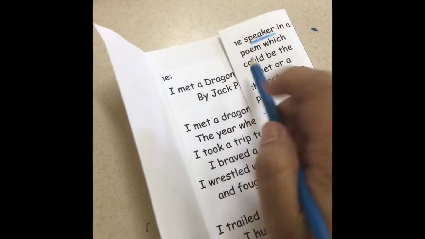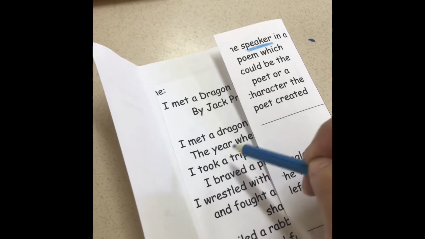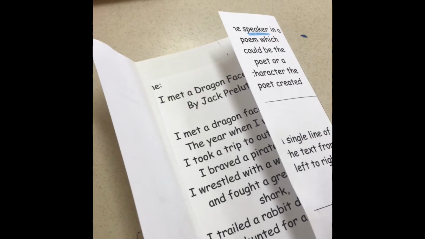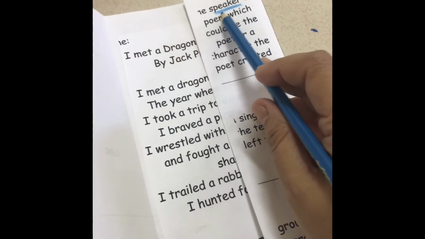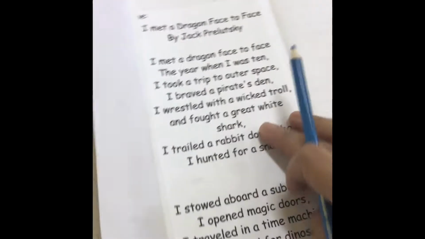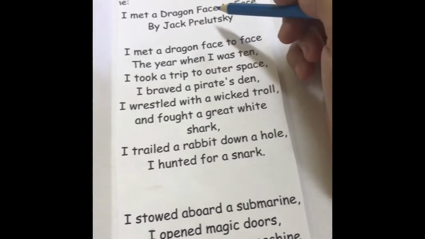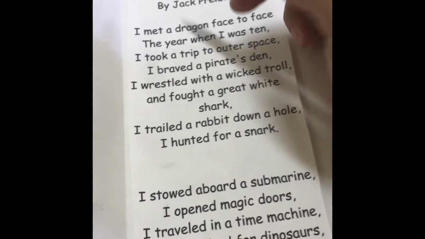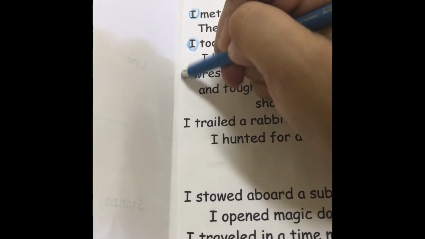All right, so I'm going to look for the speaker, and the speaker in the poem could be the poet itself, or it could be a character that the poet created. So I'm going to read this and look for clues to see who is the speaker for this poem. And just right away, even visually, we can see all of these eyes. So we can circle those or just color them in. Also here, we see a lot of eyes.